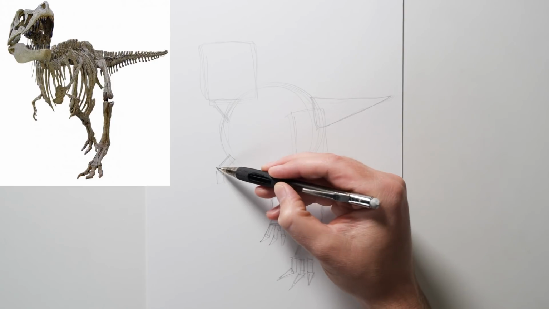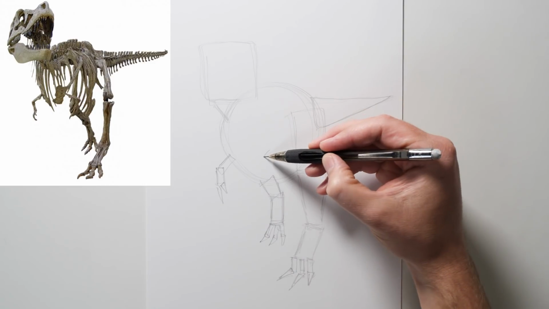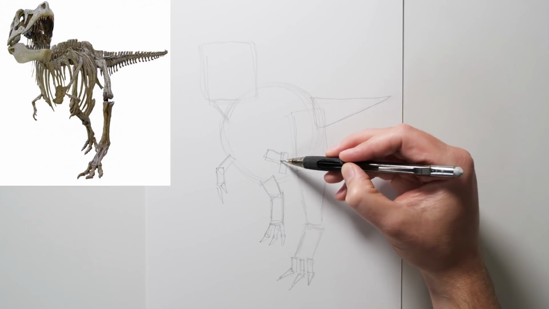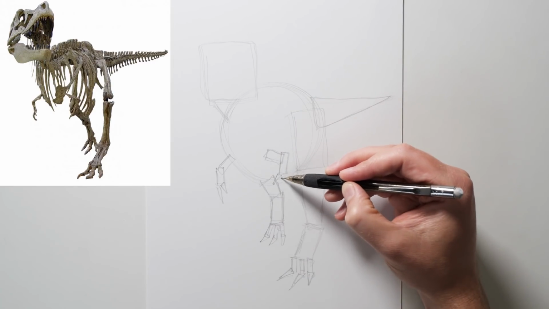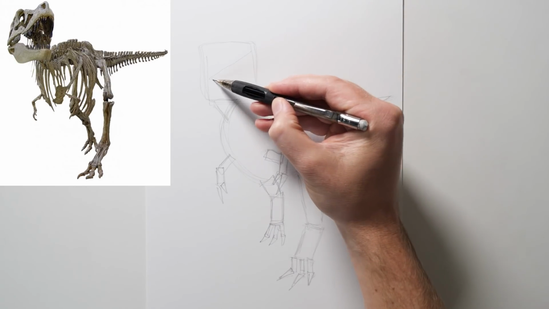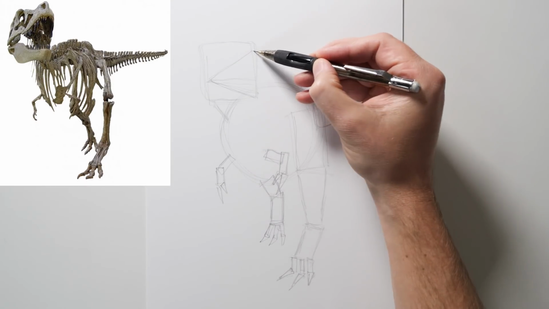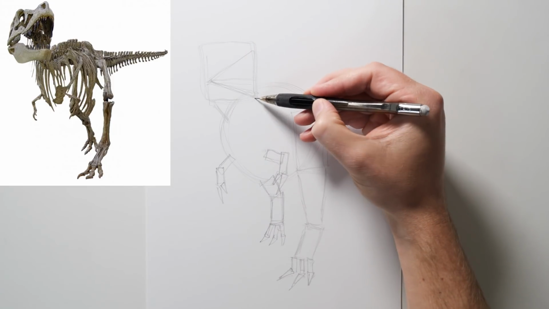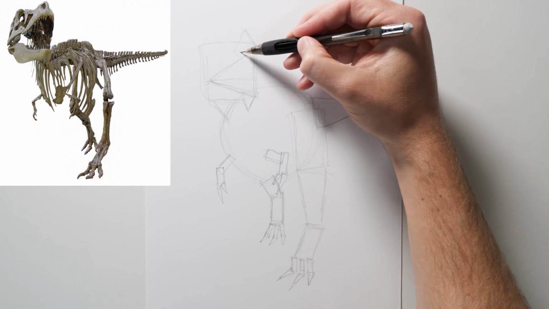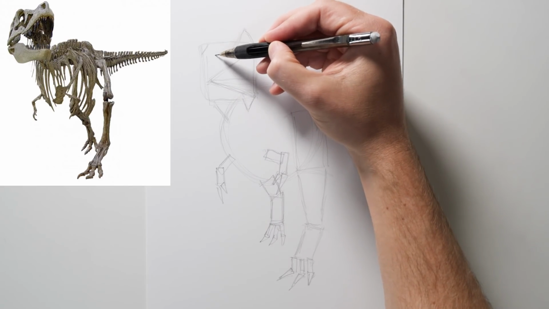Rectangles and triangles for the tiny arms and hands as well. Triangles for the mouth and snout, circle for the eye.